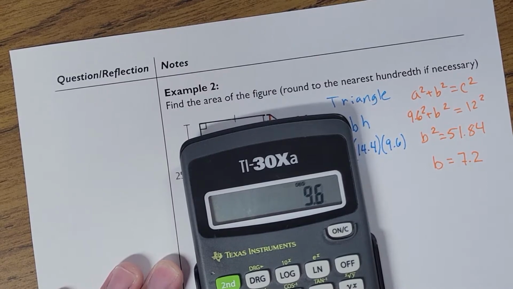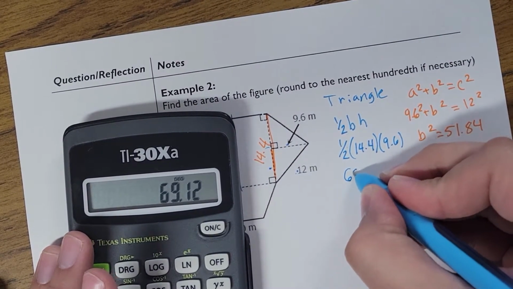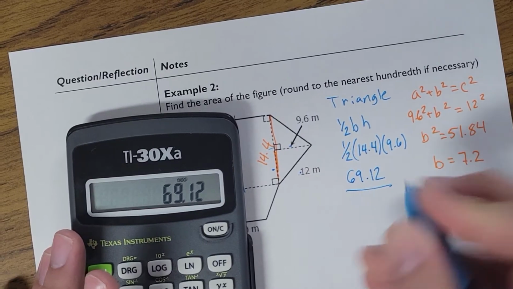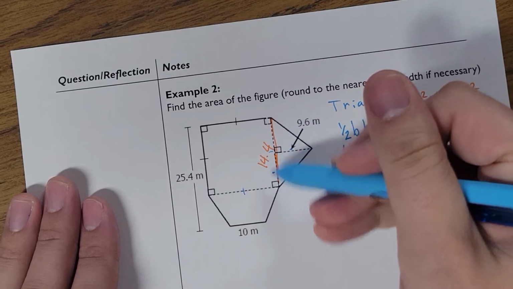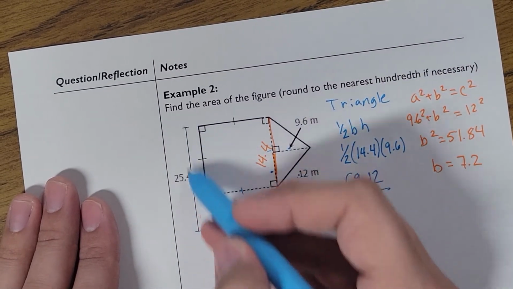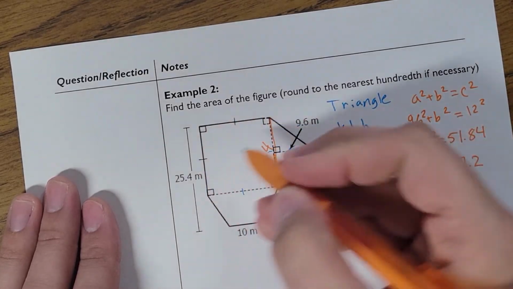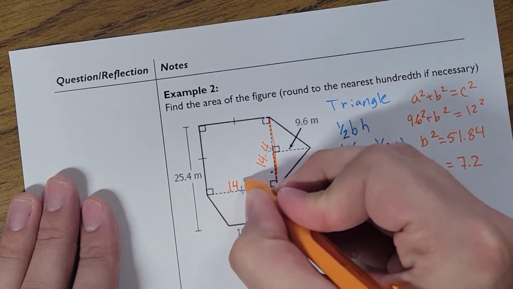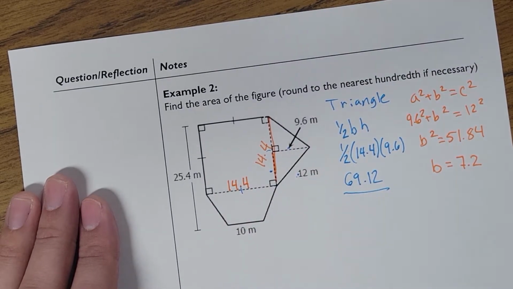Times 9.6, divided by 2 for the 1/2, and I get 69.12. So we will come back to that. Now I can look over at the square, and actually doing the triangle helped make the square easier because I didn't actually know how long the square was. But now that I know that this side's 14.4, since all four sides are equal, I know that this side's also 14.4. So now I can do the area of my square.